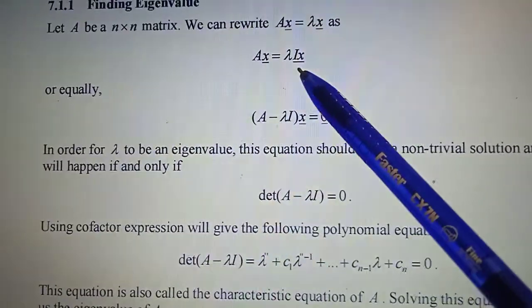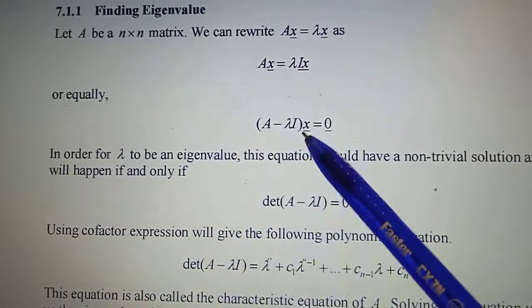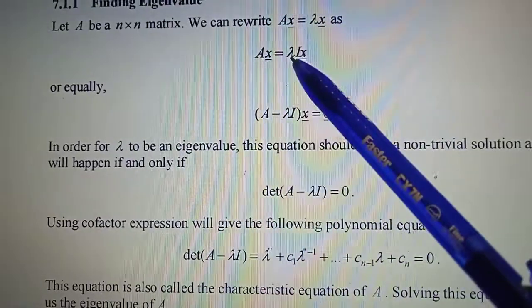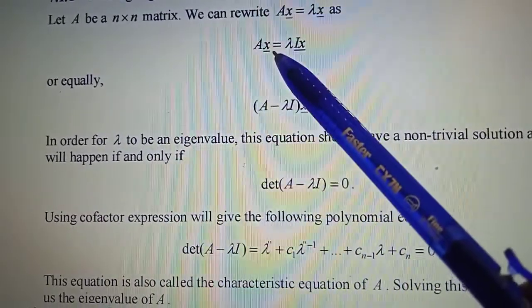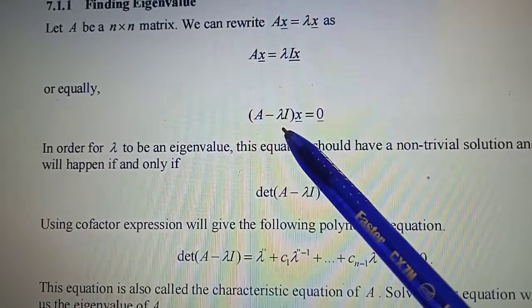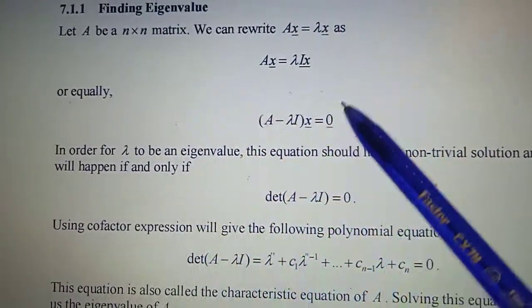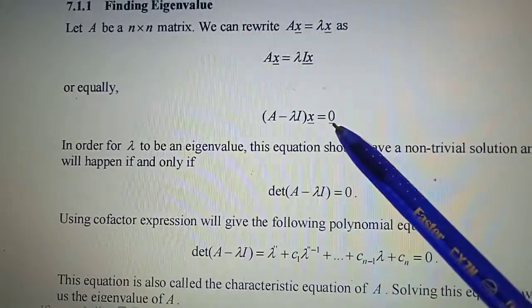We can bring lambda identity x to the left side and factorize it, so it becomes A minus lambda identity, times x, and the right side becomes 0.